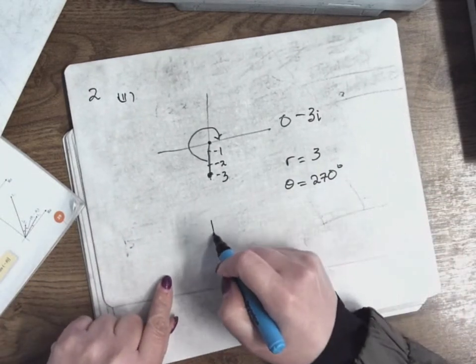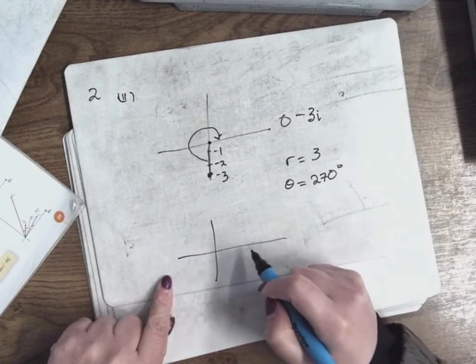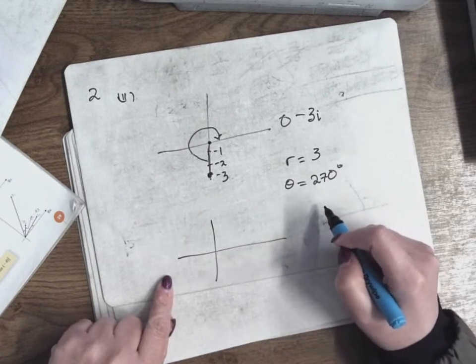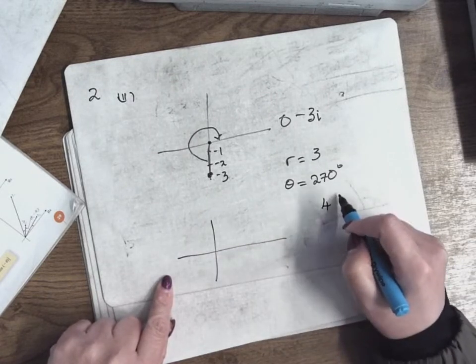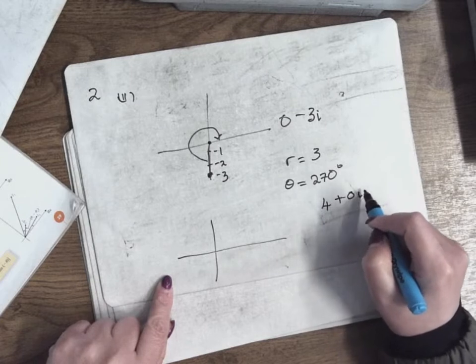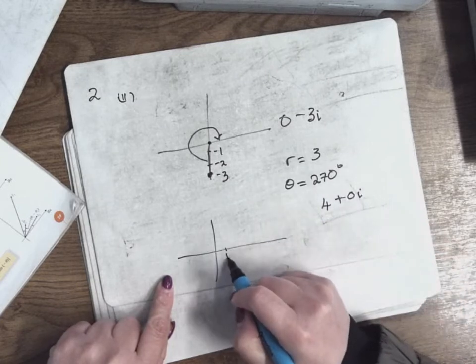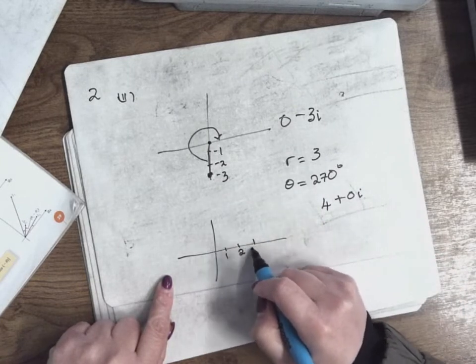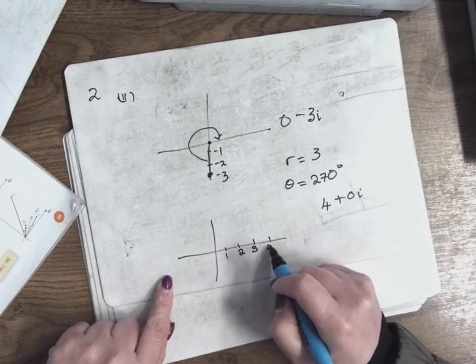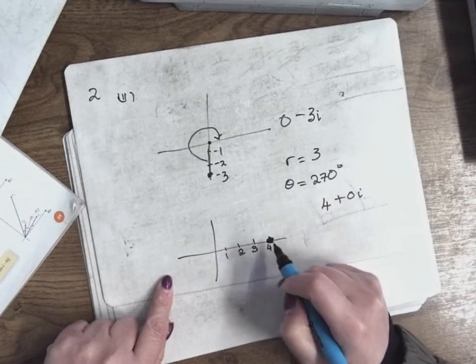Right, the next one is 4. So it's just 4, so that's 4 plus 0i. Remember, 4 on its own is 4 plus 0i. So it's across 4, and it's up 0. So 4 plus 0i is right there.